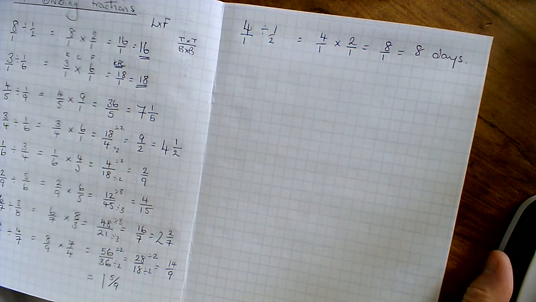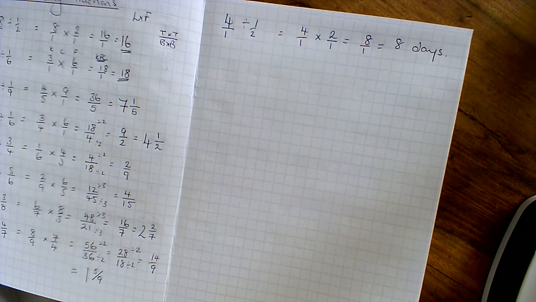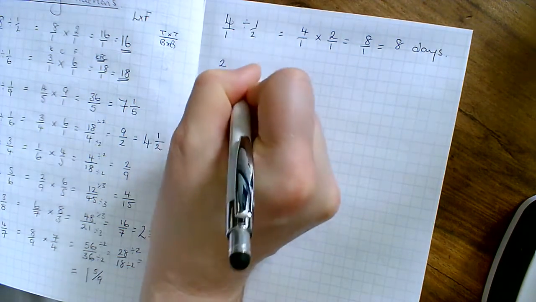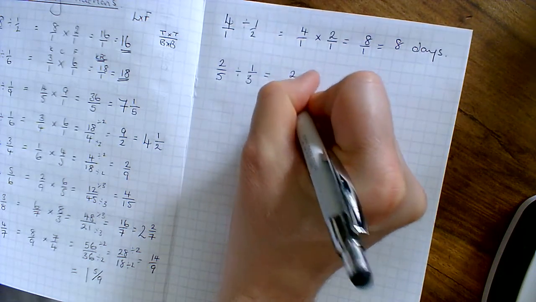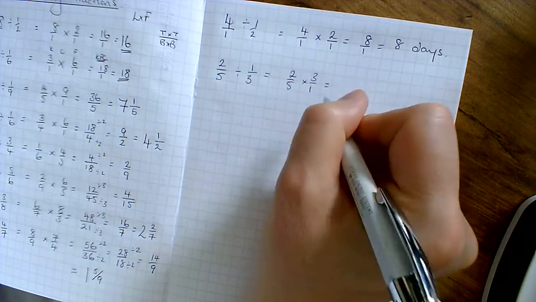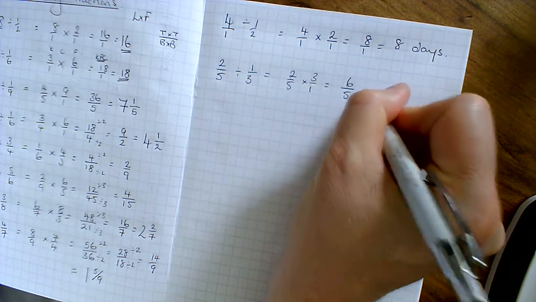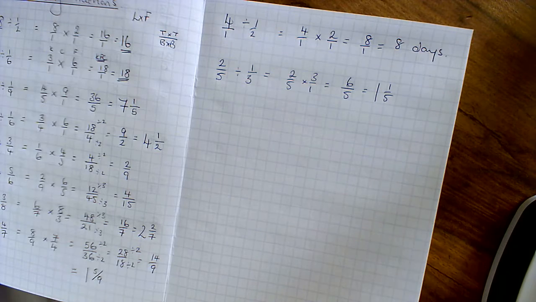Okay, so that's that one. Right, Joe has eaten 2/5 of the pizza. Jane has eaten 1/3 of the pizza. How many times more pizza has Joe eaten than Jane? So how many times more? Joe's eaten 2/5, so we're going to work out 2/5, Joe's amount, and divide it by Jane's amount, 1/3. So we've got 2/5 times 3 over 1, which equals 6 over 5, which equals 1 and 1/5 times more.